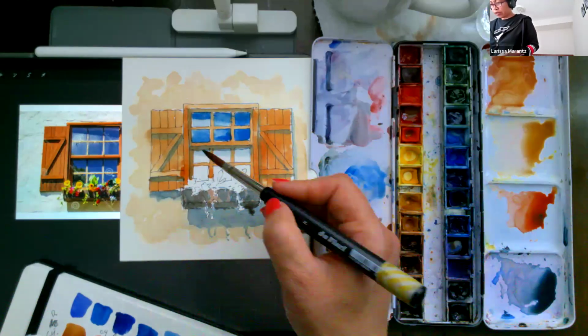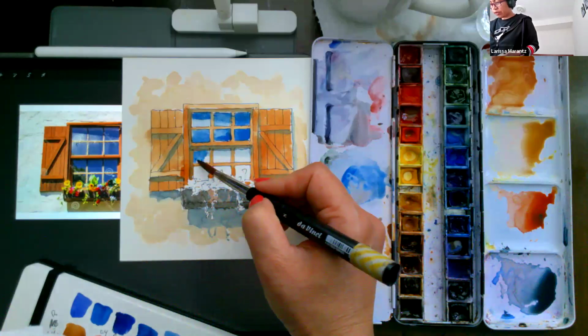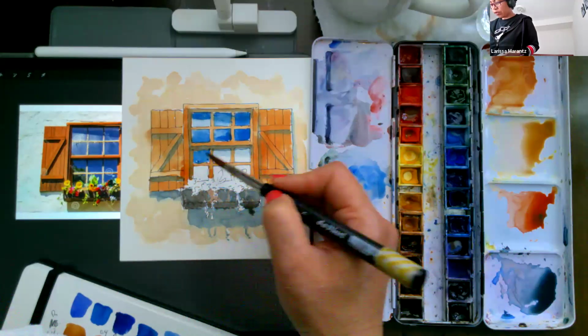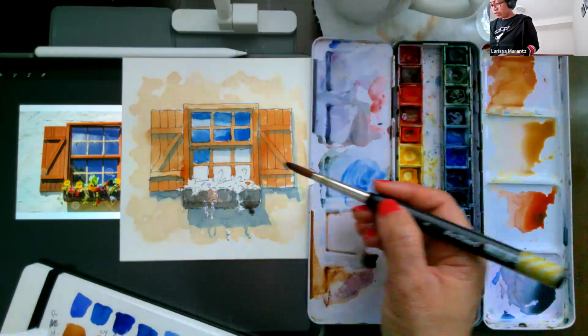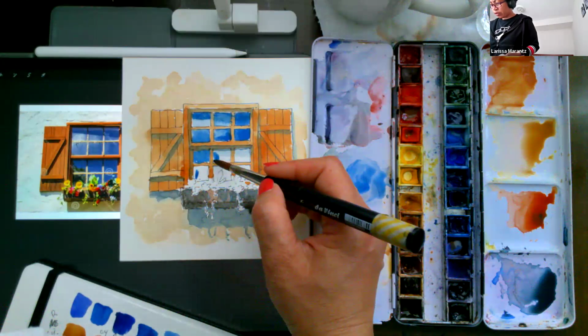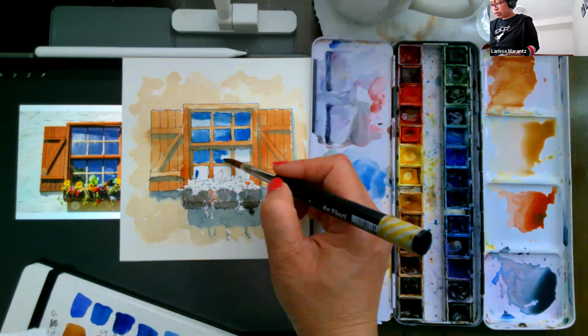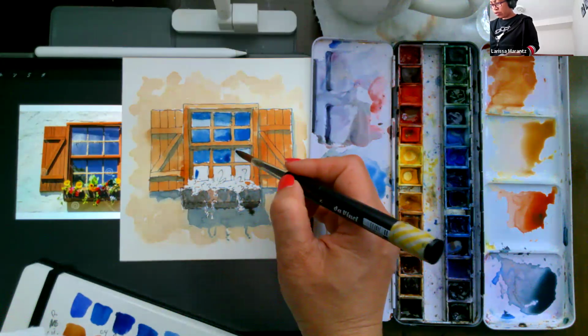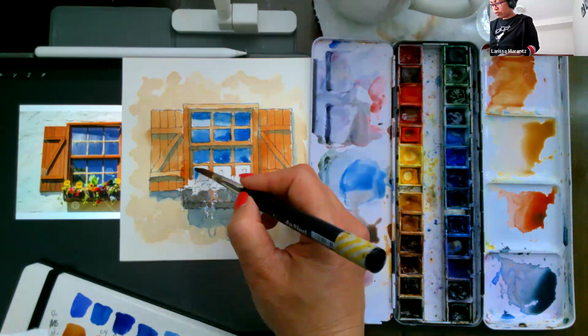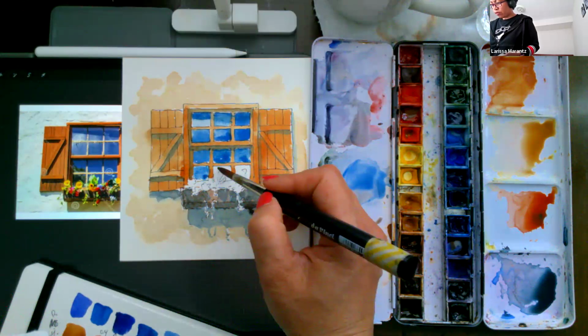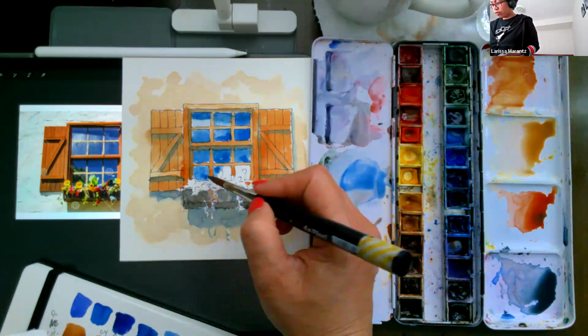And then I'll come in and do these really dark areas down too. I'm losing my shadow, so I'm going to have to make sure I emphasize that shadow shape again. And I can do that by glazing over it with another layer of that blue once it all dries.